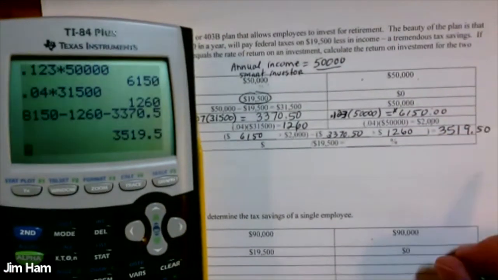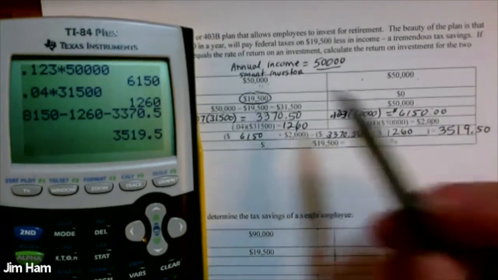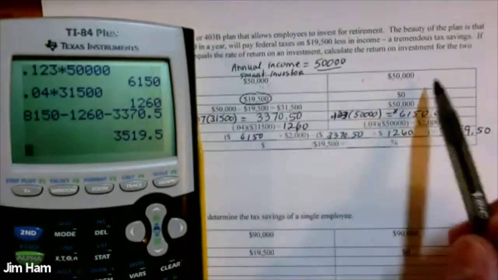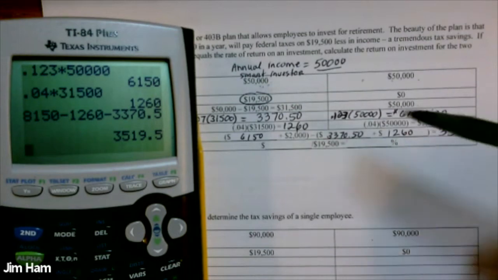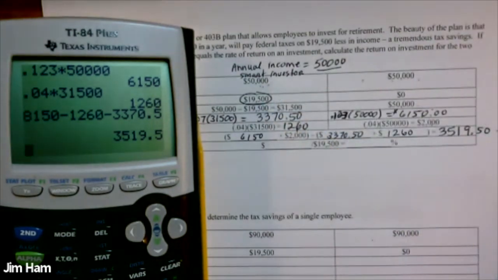$3,519.50. Now, in 1 year, these two folks make the same amount of money, but one person pays less taxes. And if you're paying less taxes, that means that money is still in your account or still in your pocket. And so just by investing in the 401k, you've saved this amount of money right here.